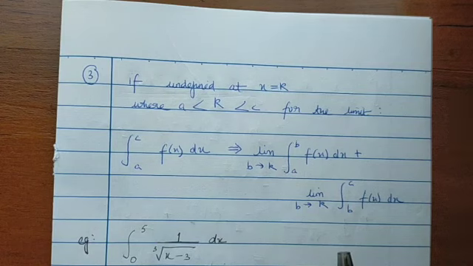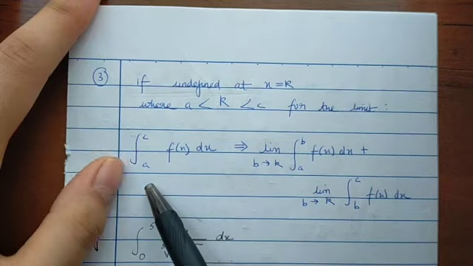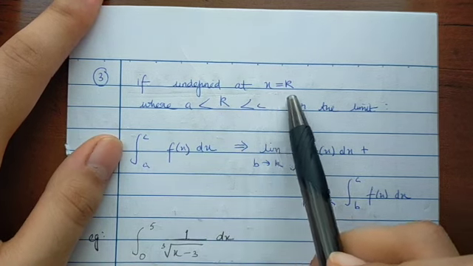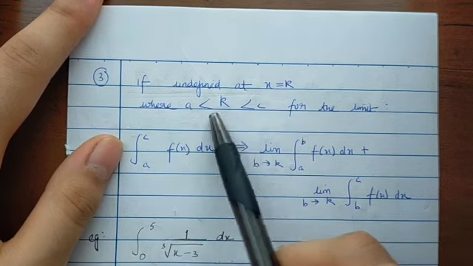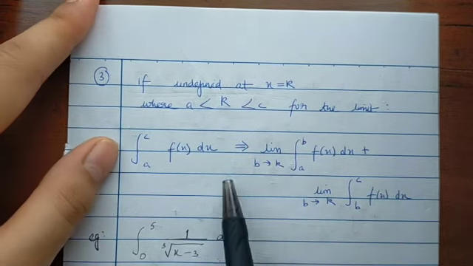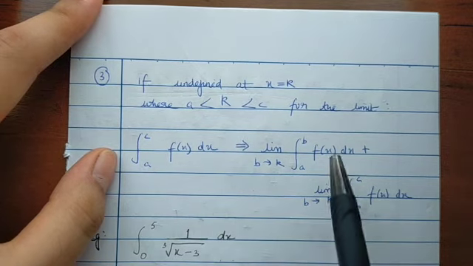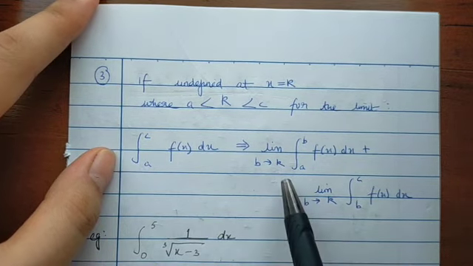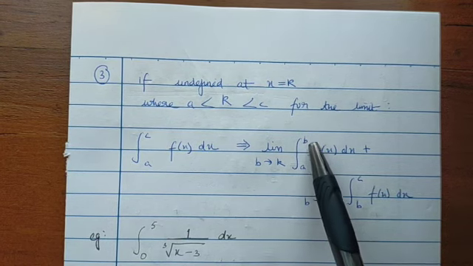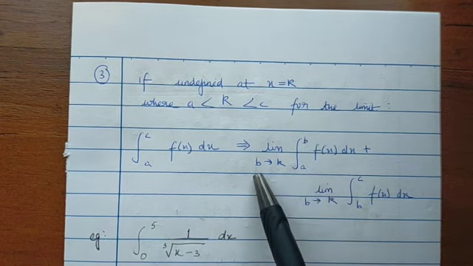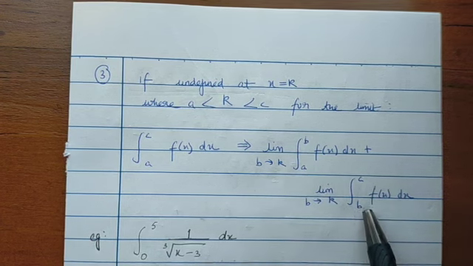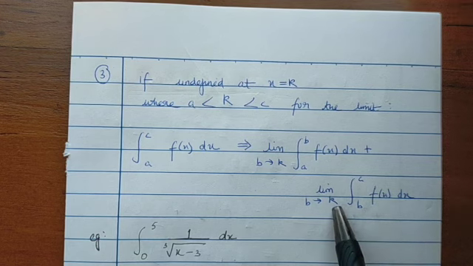And now the last example we have to look at: we have a function that is integrated with the limits of a and c, and there is k, which is between a and c, which is undefined. So what we do with this is that we split it into two limits where that k is evaluated for both limits. So we assign k as b, and we make b approach k, plus we assign the lower limit now as b, and we make b approach k.